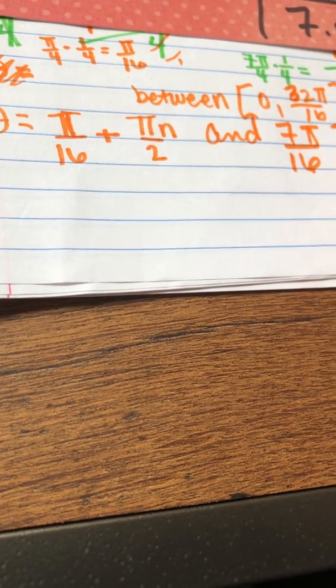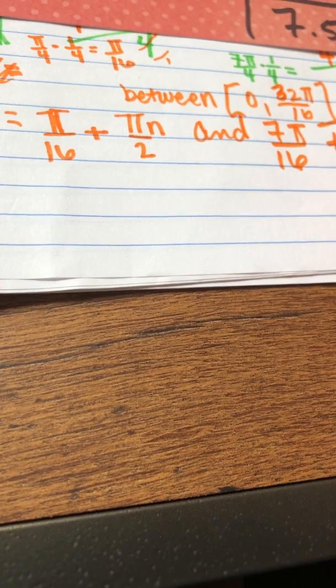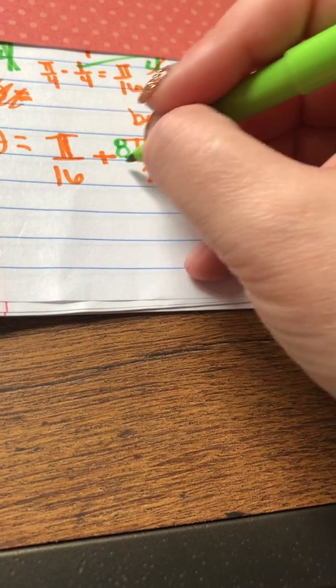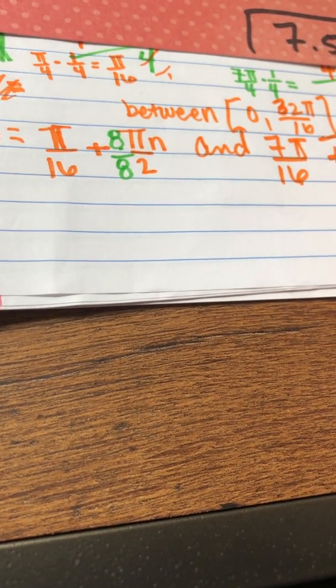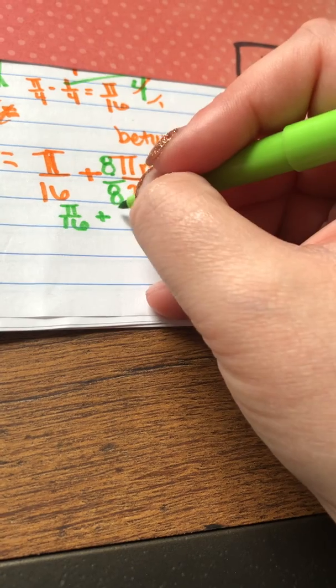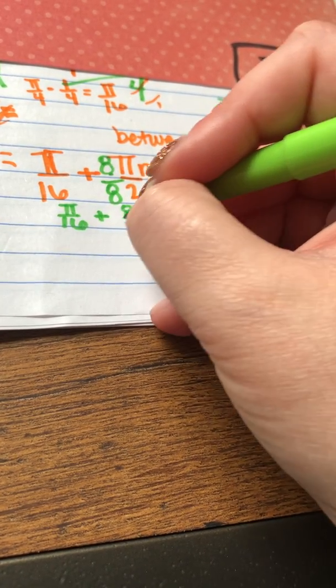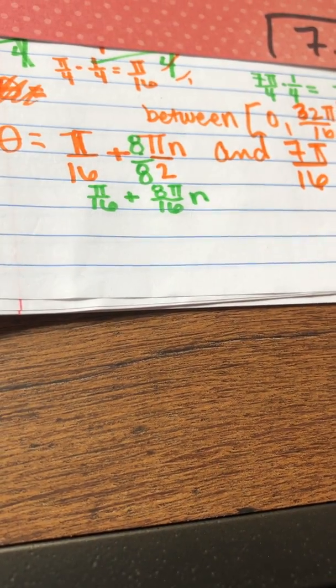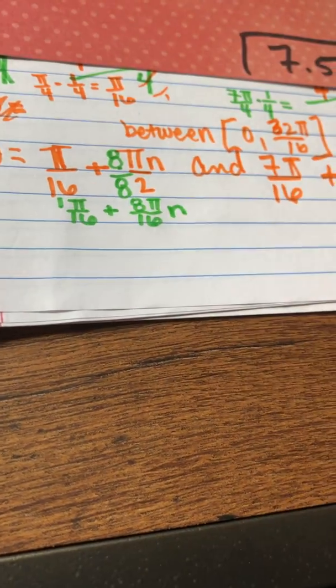I have to multiply by 8 over 8 to get a 16. So this is like saying pi over 16 plus 8 pi over 16 n. And this is 1 pi over 16.